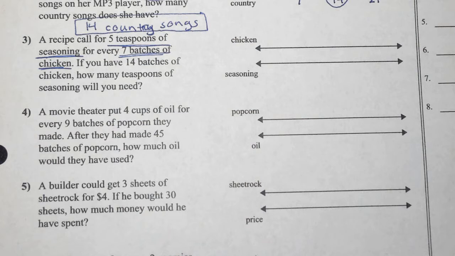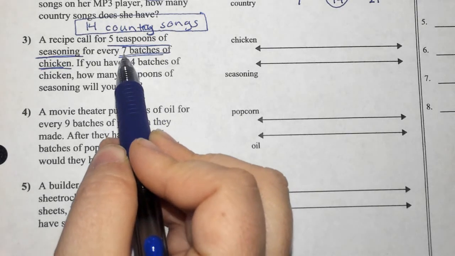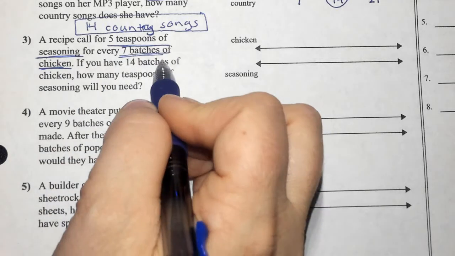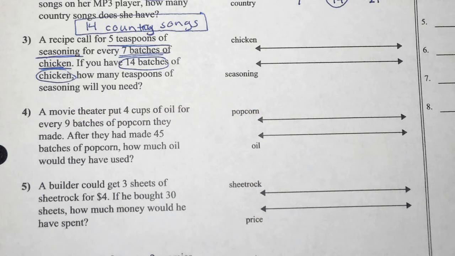Ava. It has more information. We know that in the ratio it says 7 batches of chicken. We're trying to get to 14 batches of chicken. All right, so again, guys, how many batches of chicken are we given to start with? 7. What are we trying to get to? 14. How many times will 7 go into 14? 2. So that means I only need 2 marks.